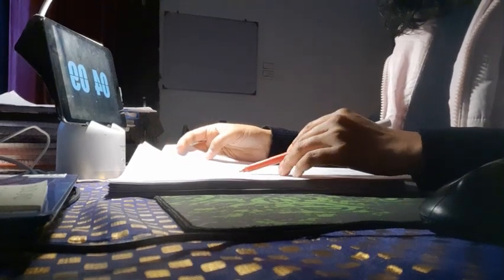Dorsal sclerite in cockroach is known as tergum.